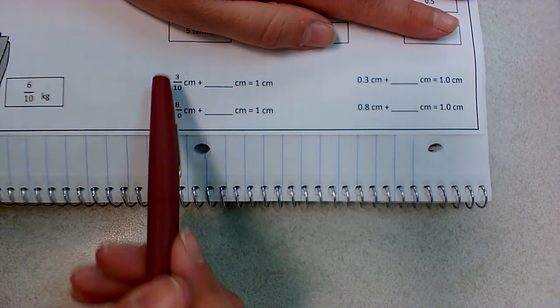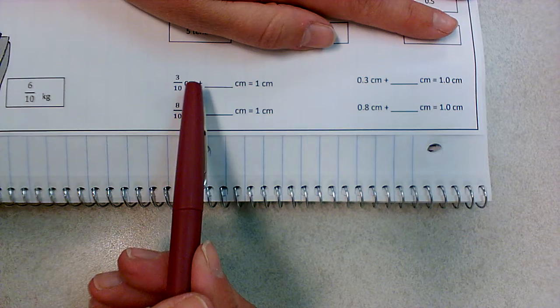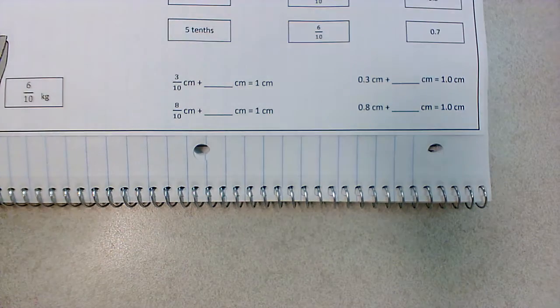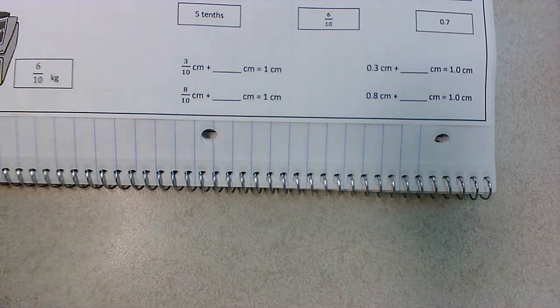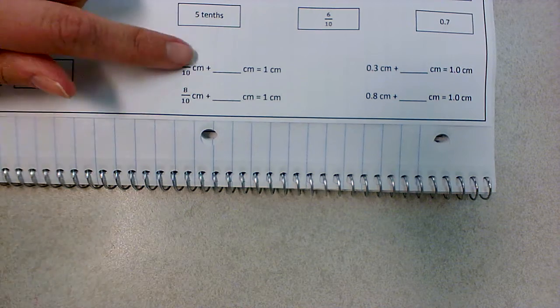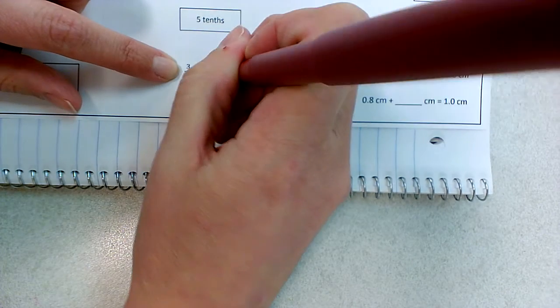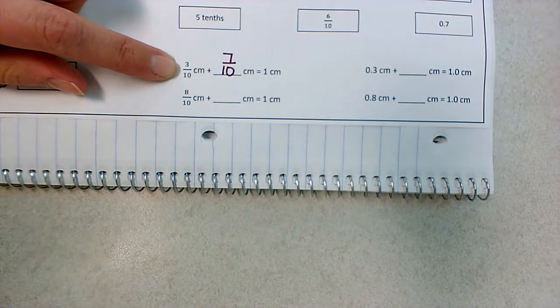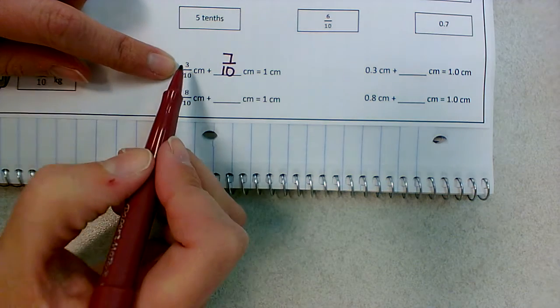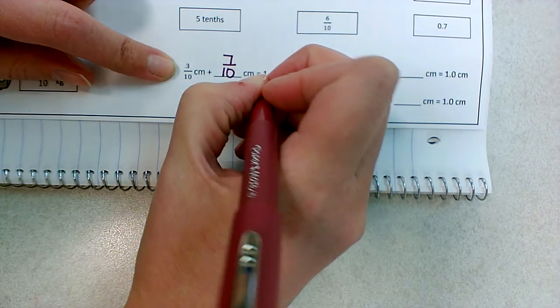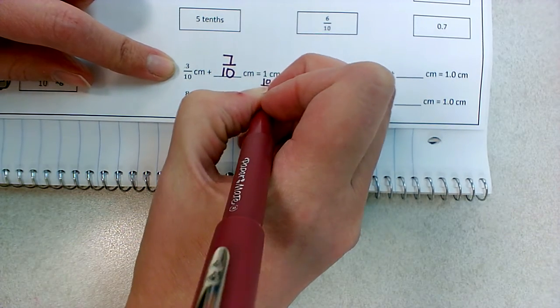It asks me, I have 3/10 centimeters plus something equals 1 centimeter. So how many more do I need to get to one whole? I have 3. I need 7/10 centimeters more to equal one whole. I know that when I add fractions, 3 plus 7 equals that 10/10. 1 centimeter is 10/10.